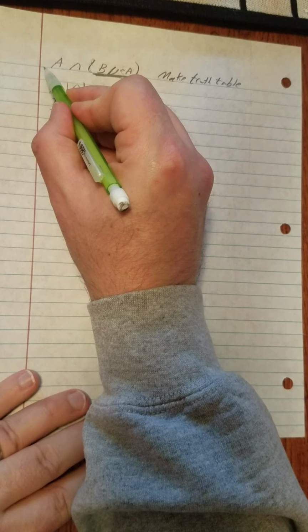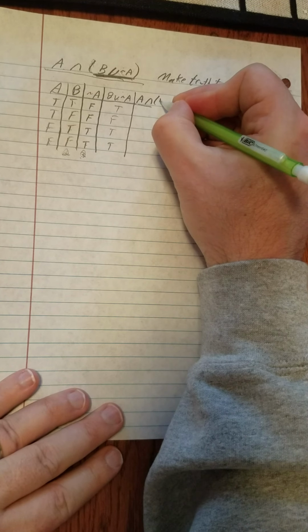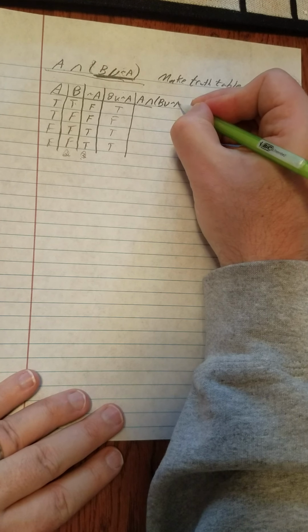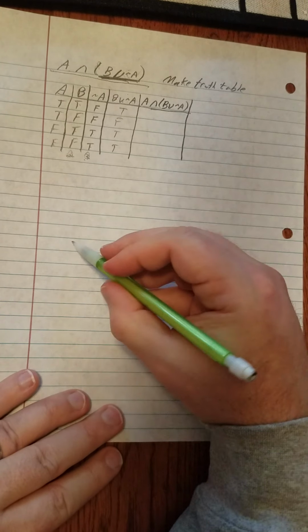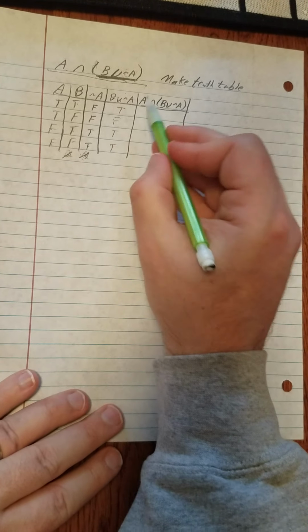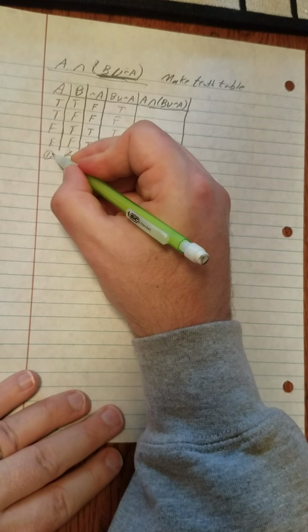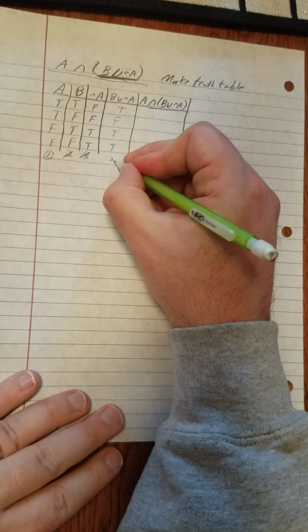Okay, well now let's put it all together. A and B or not A. So now I'm going to cross these numbers out. The 2 columns I'm going to look at is the A column, which is over here, and the B or not A column, which is right here.